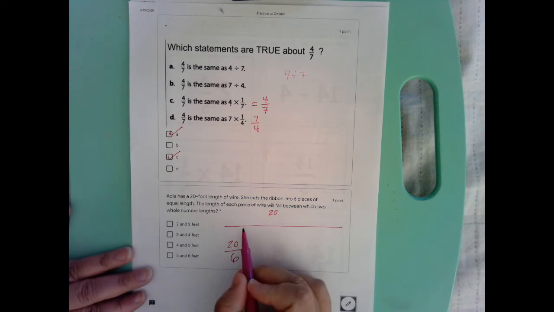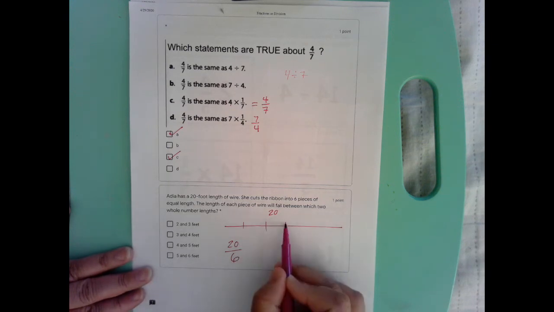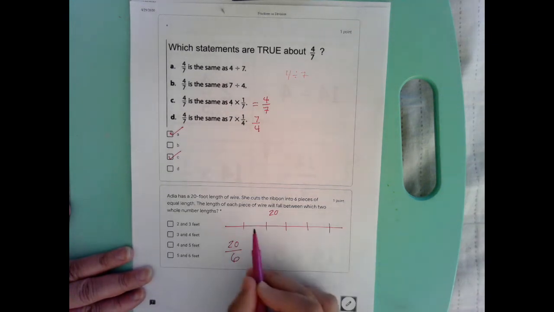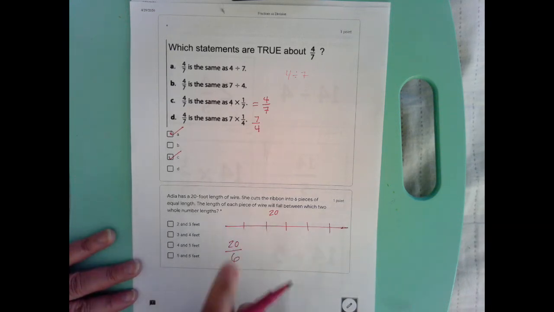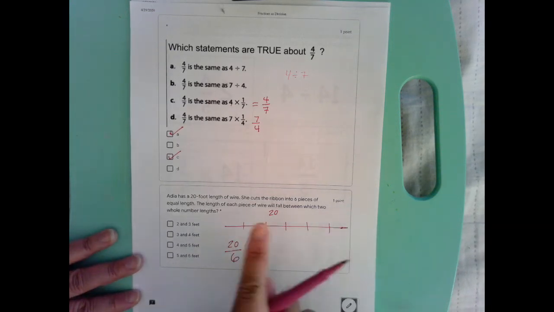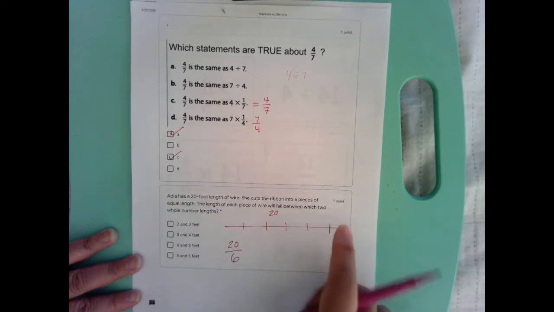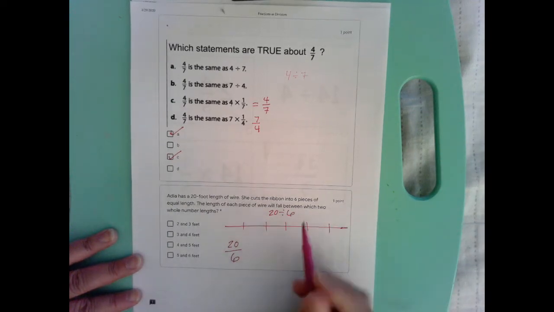Okay? And I'll just draw 1, 2, 3, 4, 5, 6. Let's pretend that's equal. All right. So it's 20 feet of wire divided into 6 equal pieces. Okay? So we want to know between what two whole number lengths. So that means we're going to turn this improper fraction into a mixed number.